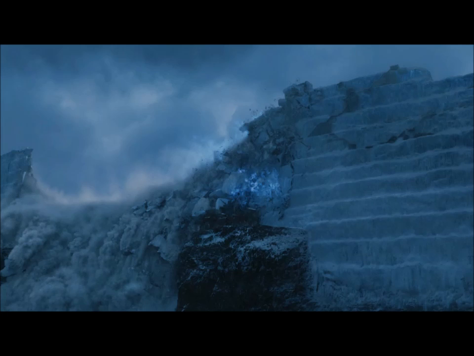The Night King and the White Walkers breach the wall with the help of Viserion, an undead dragon of ice.